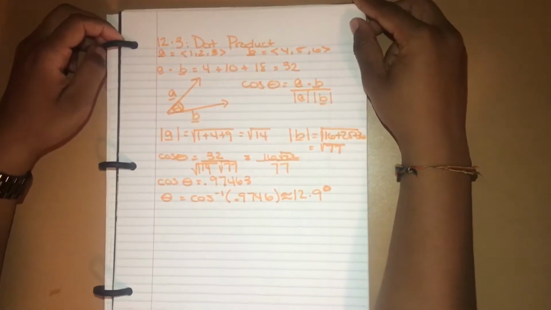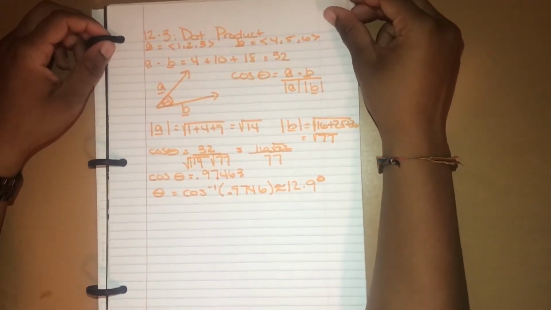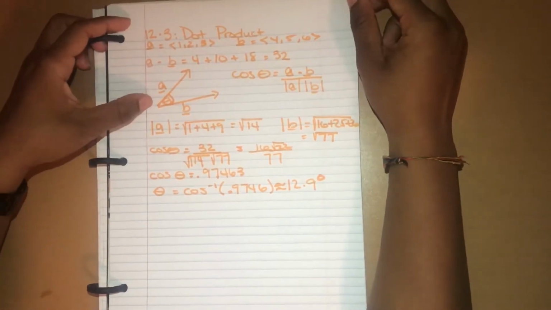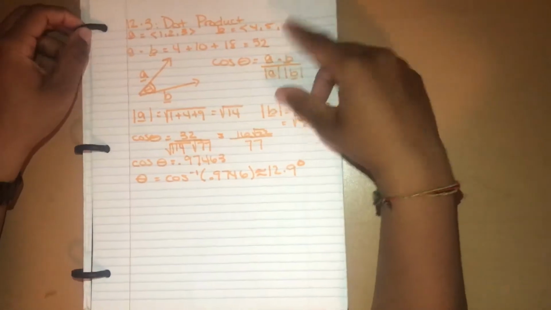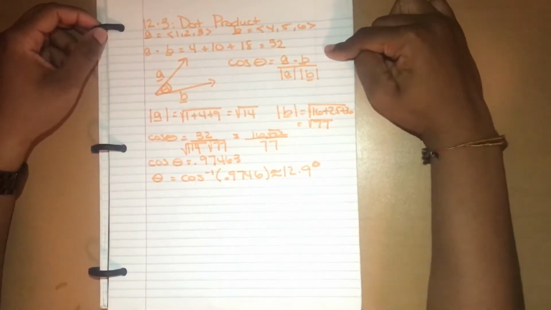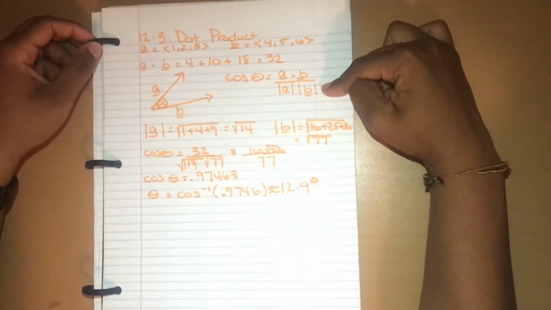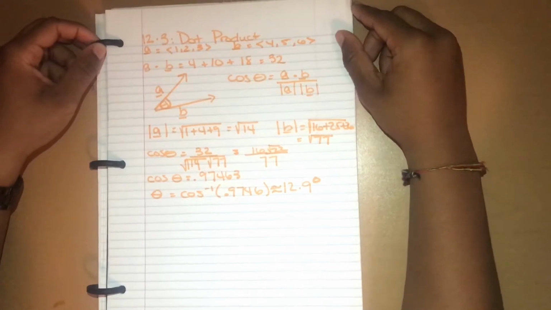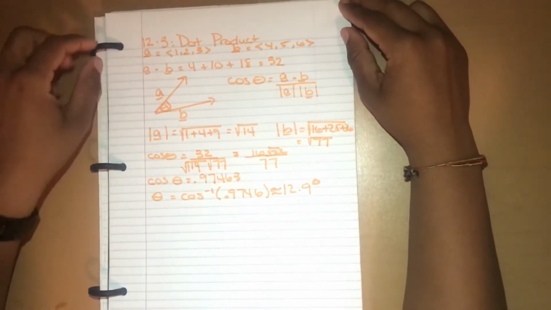There's a few things that you can do with the dot product. One of those things you can do is find the angle between two vectors. The formula to do this is the dot product between two vectors divided by the magnitudes of those vectors multiplied by each other. So let's see if we can find the angle between these two vectors.